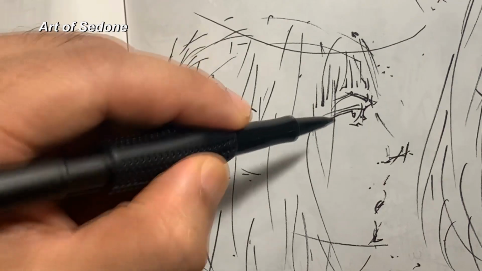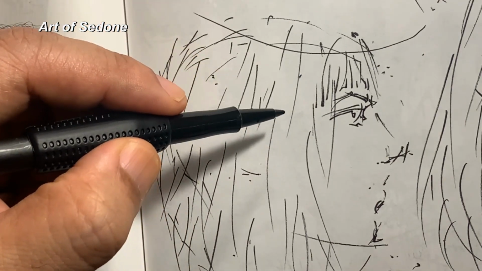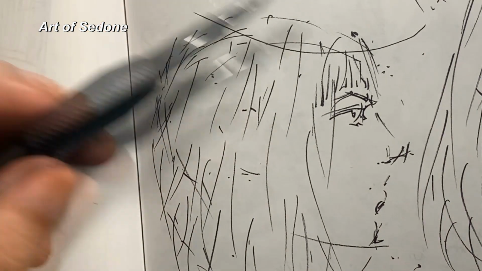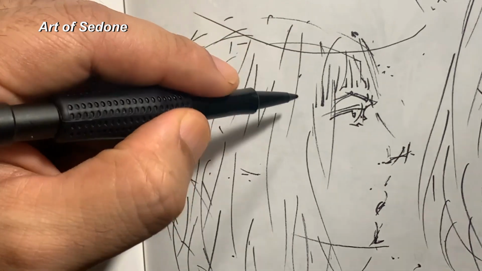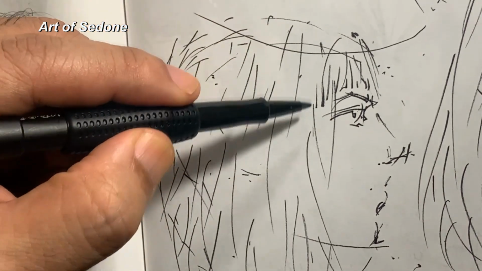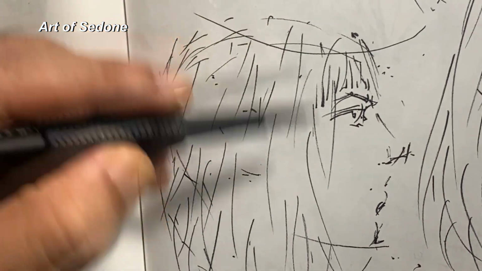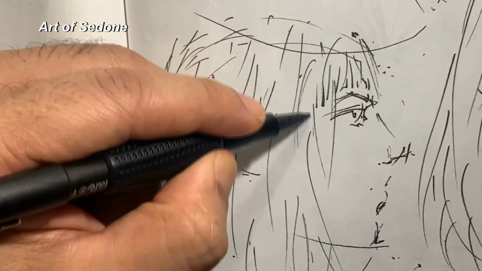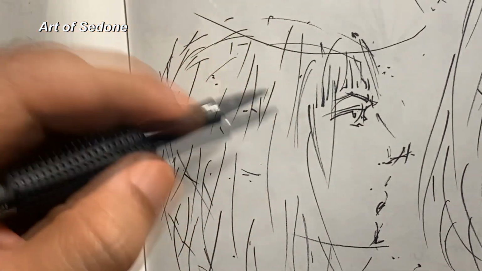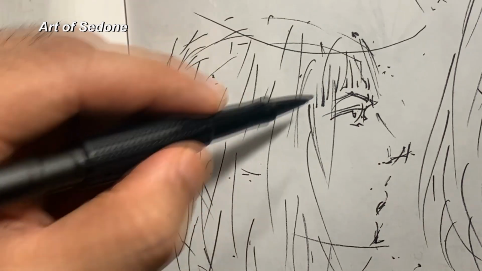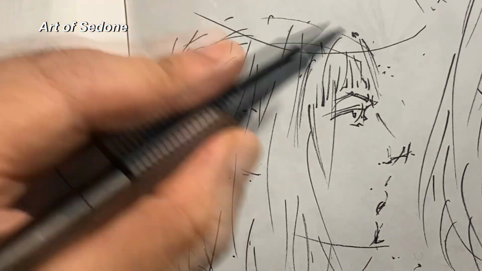That's the benefit of a style guide. Some of the loose construction lines, I like to do it that way because sometimes they give me ideas for the character design. If I can use them, then I will.